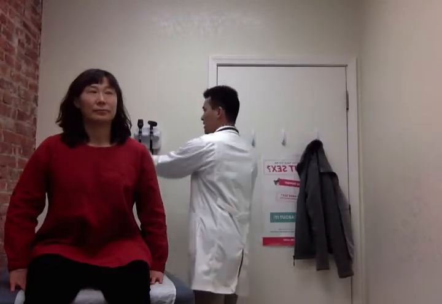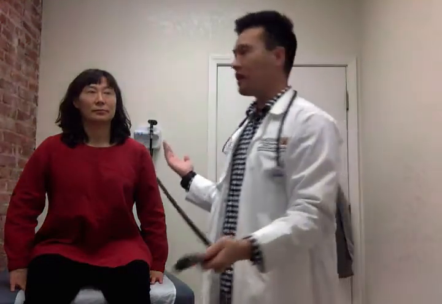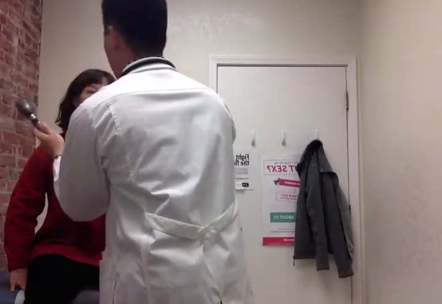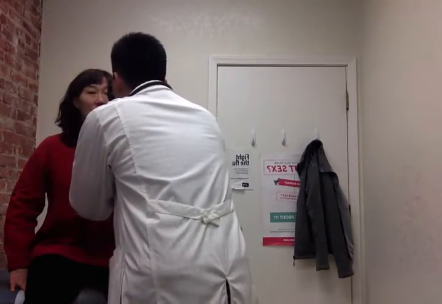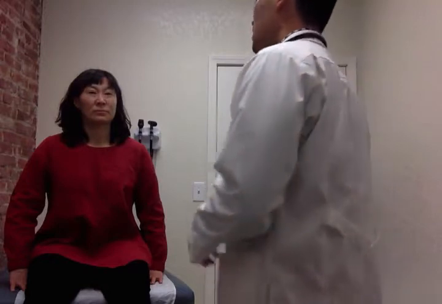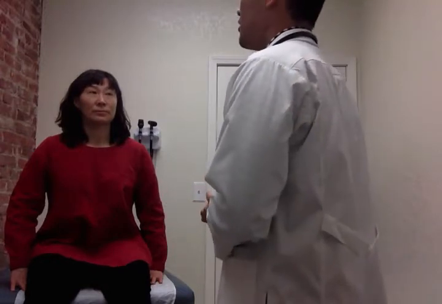I would turn off the light and examine her eyes with the fundoscope. So looking inside her eye, I would note that there are normal blood vessels, a visible disc margin, positive red reflex, and no hemorrhage noted inside her eyes.